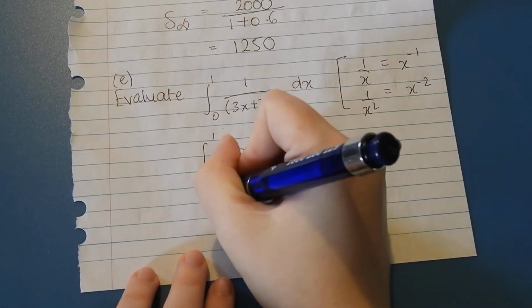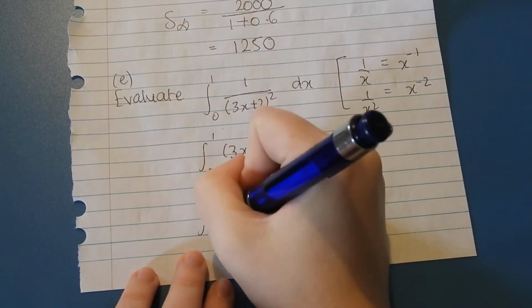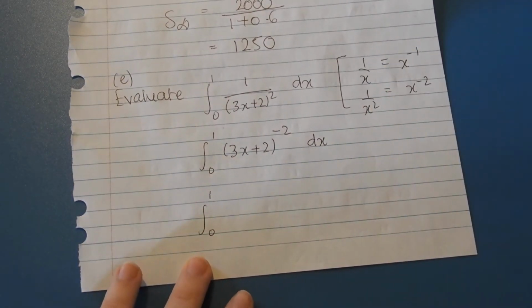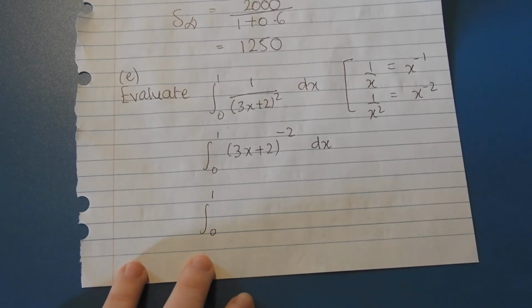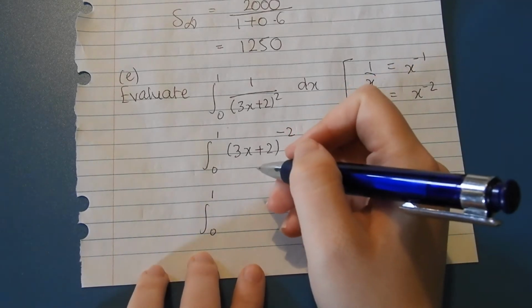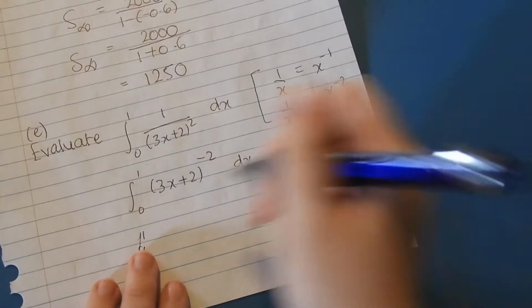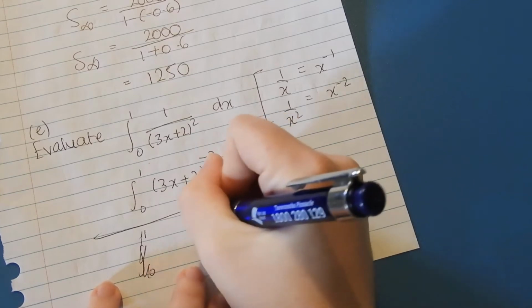So it's the integral from 1 to 0 of, we go to our formula sheet first, I should have said that. So we go to our formula sheet, and we know that, I'll write the formula. So pause for a second, write the formula.